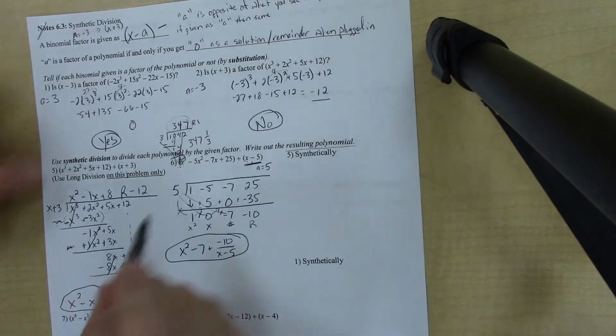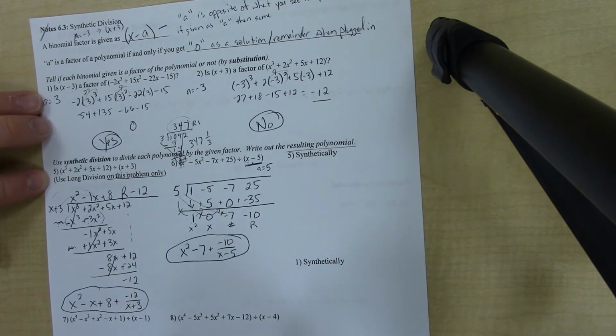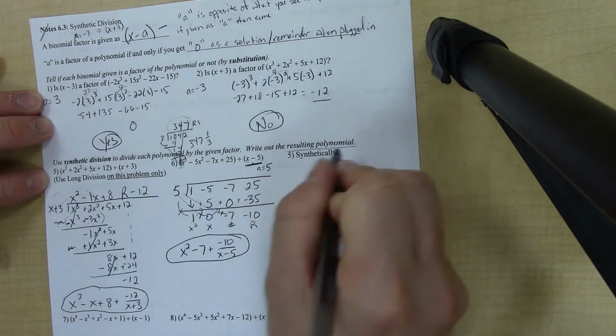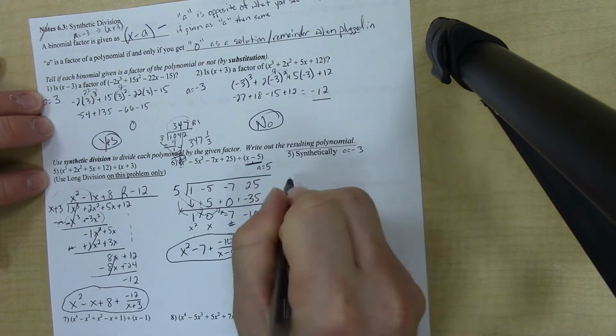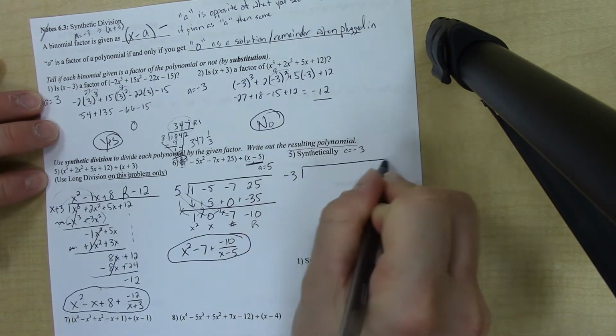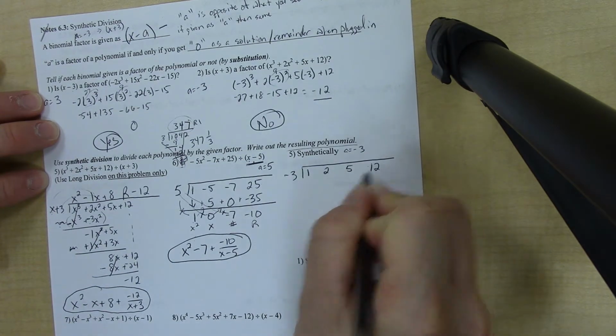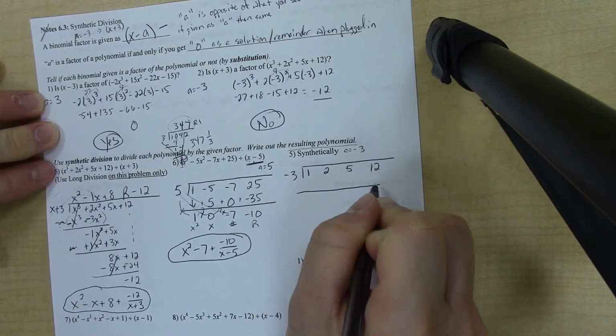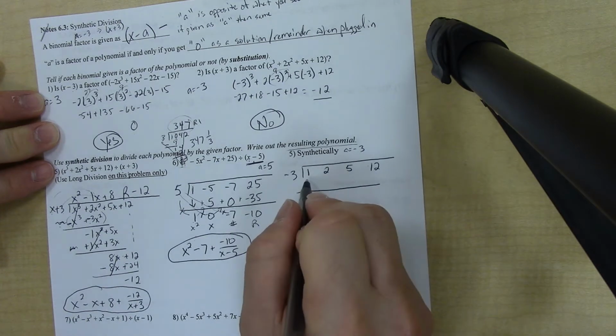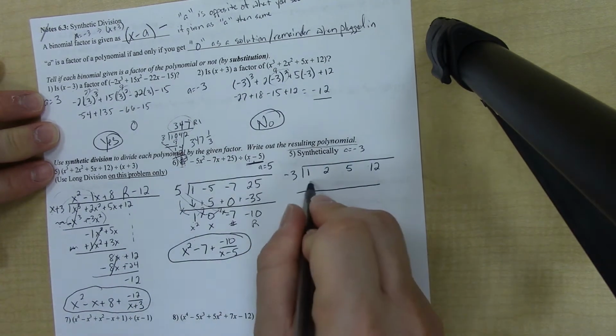Okay, I'm going to redo this problem using synthetic division. I know what my A is. My A is negative 3. So I'm going to put that on the outside. I'm going to divide it into 1, 2, 5, 12. Those are my coefficients in this problem, number 5 here. What do I always do first? Drop it low.